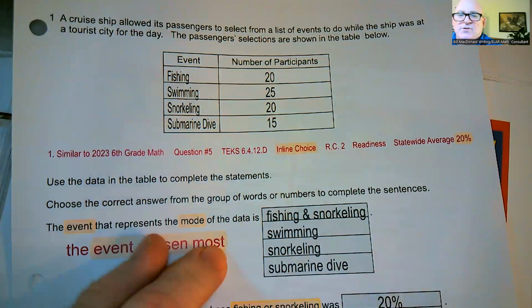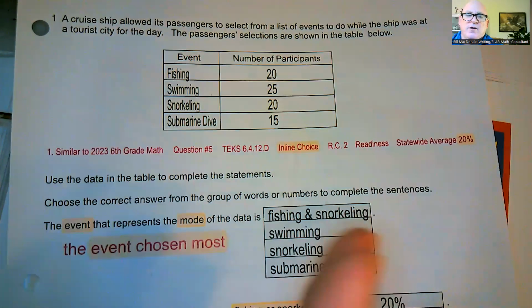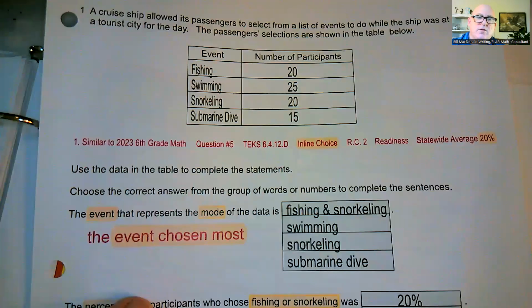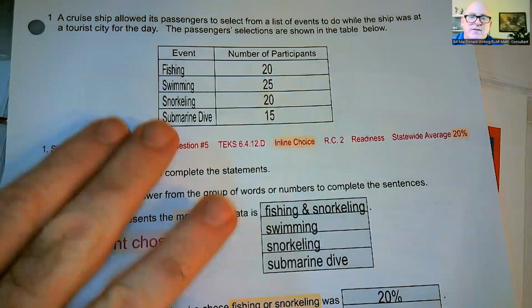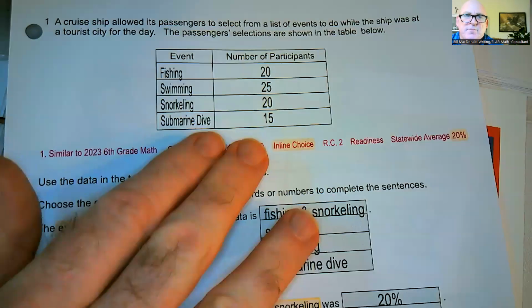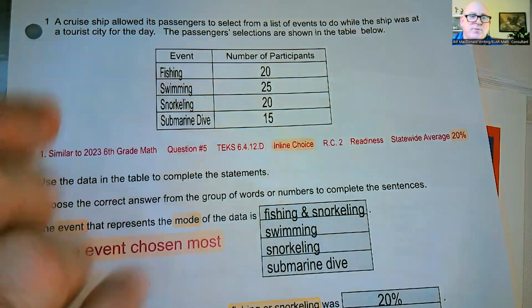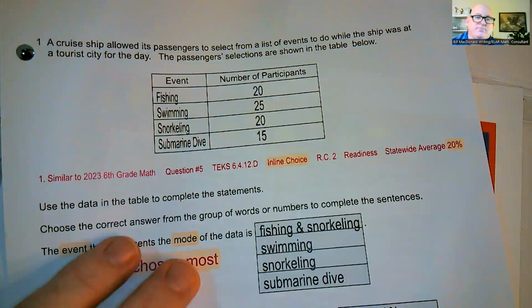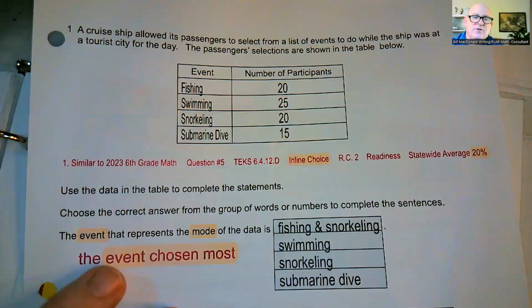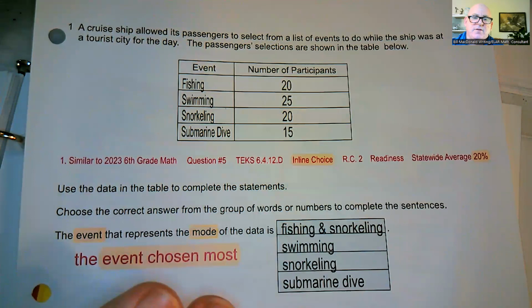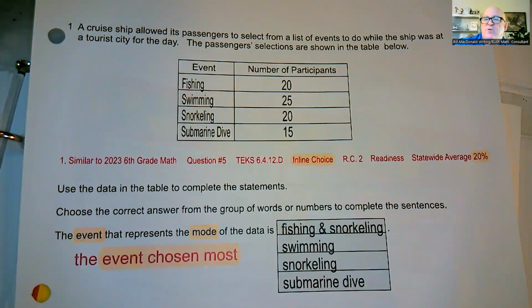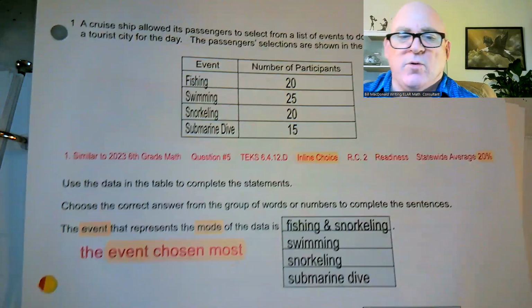Only 20% was able to get both parts correct. So let's see what went wrong. So we got some data, 4 different events, and the number of participants who chose each of these events on a cruise ship. Okay. Now, it says to use the data to complete the statement. So it's sort of like a fill in the blank, except it's dropped down where they give you 4 choices for each one, and then you have to just pick the right one.